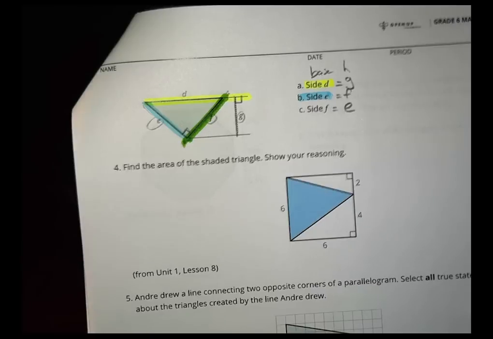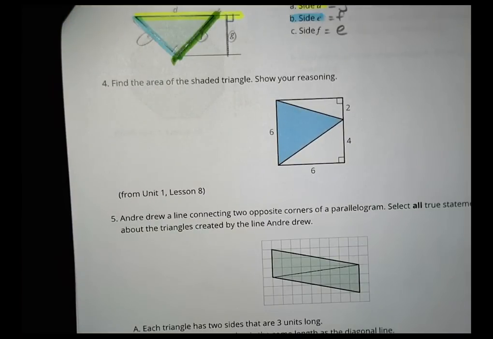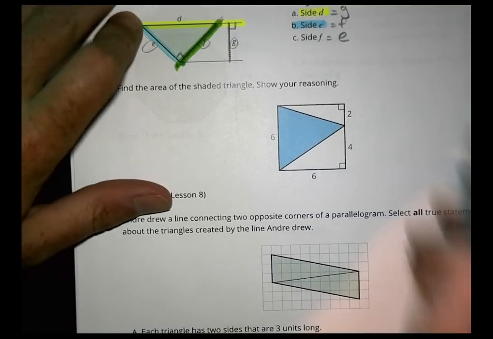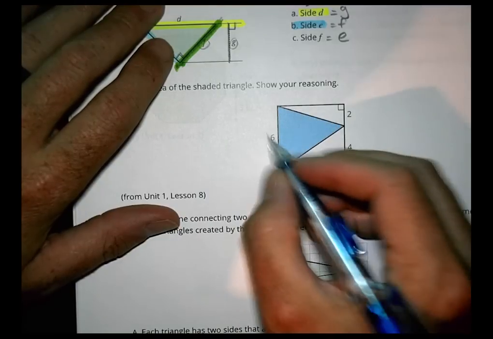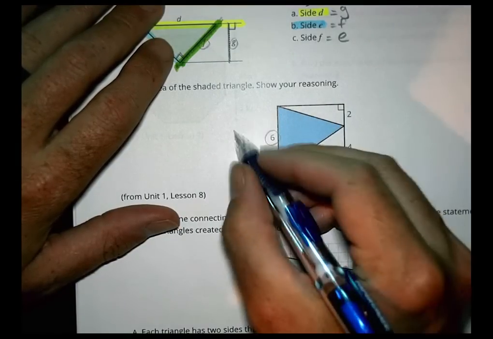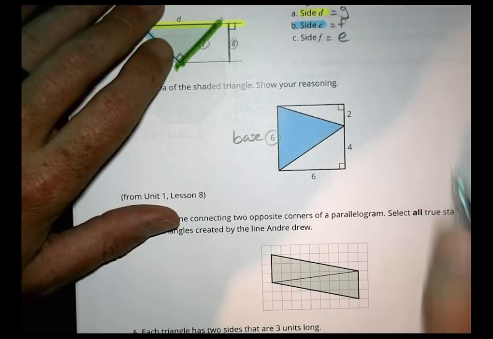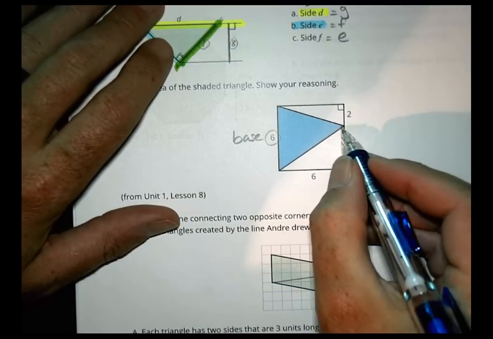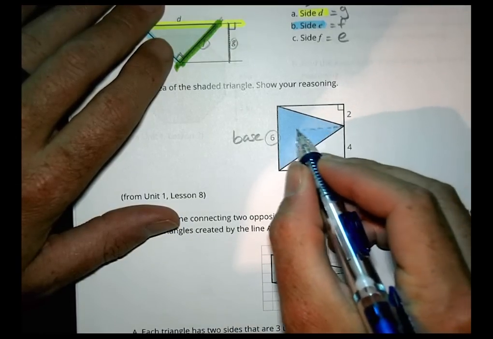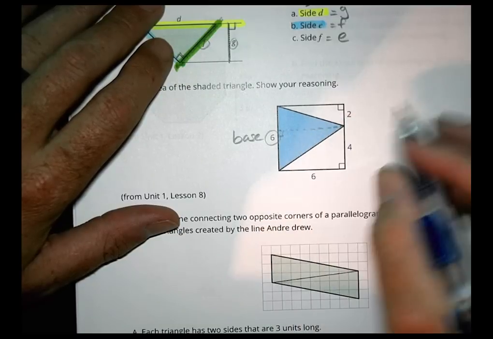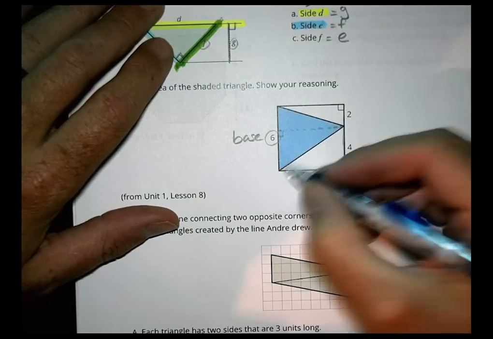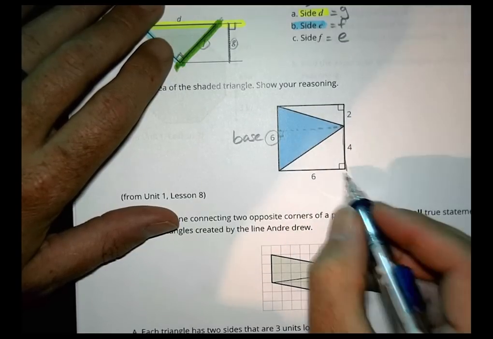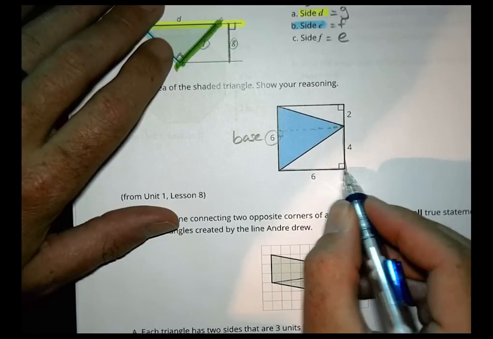Okay? Number 4. Find the area of the shaded triangle and show your reasoning. All right, so let's take a look at this. We have, in this case here, a base which is 6. We can call that the base. This is my reasoning here. There's the vertex. Now, while I don't have a line that goes straight down from there to there, what I do have is this line that goes across, and it's parallel to this one, it seems to be, and it comes down, and I can call this like a height from this spot.